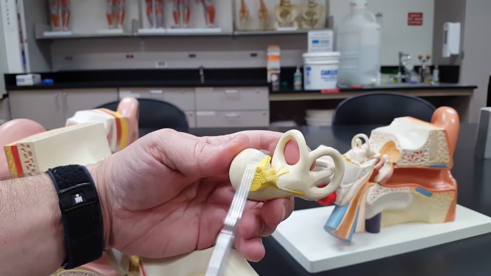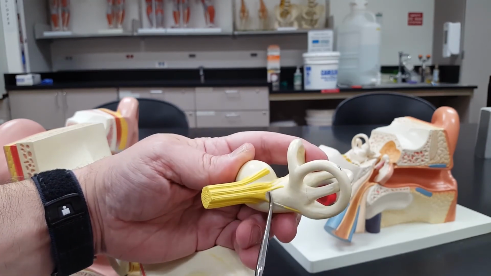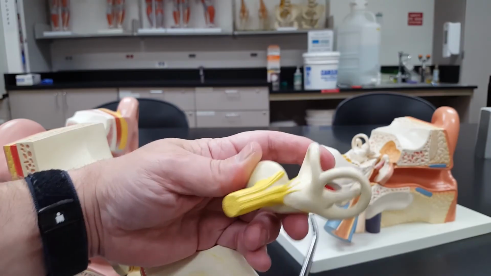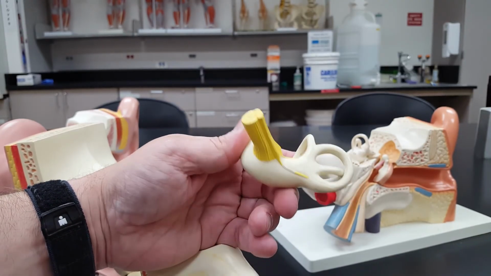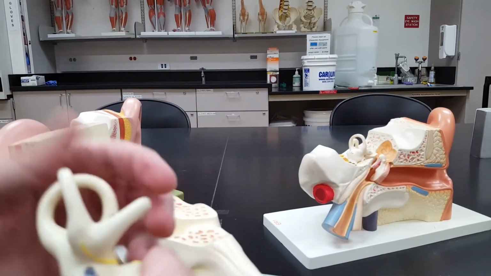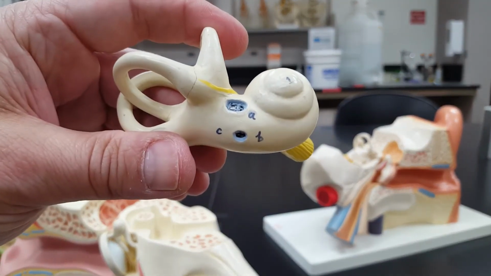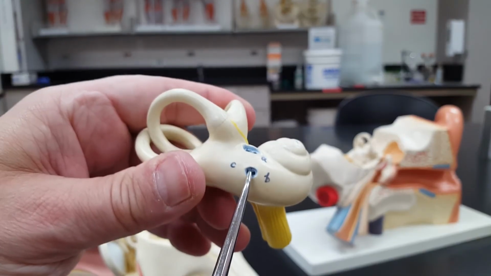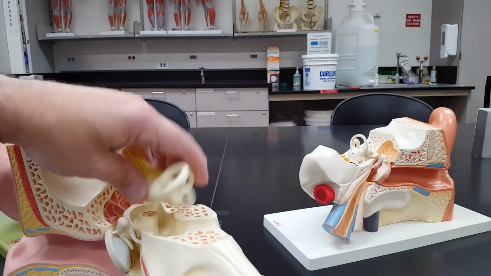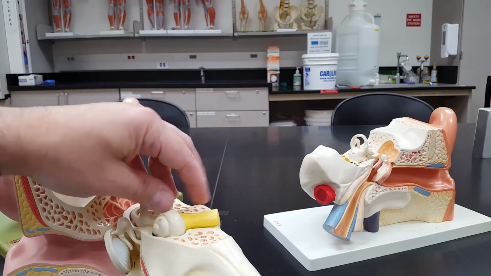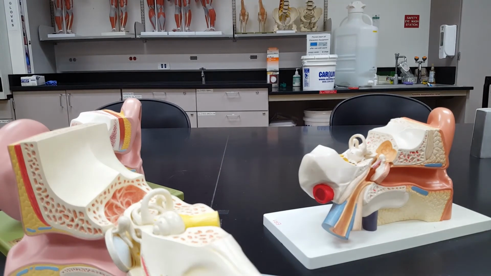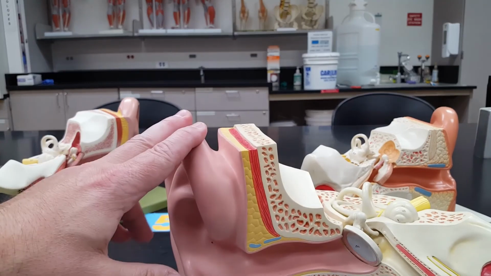So notice my vestibulocochlear nerve, vestibular branch, cochlear branch, and this one shows me both windows. Round, oval. I think you get it. Let's put that back in there. Now, looking at all these structures, I think I have hit all of them that are fair game for us on the quiz or practical from these ear models.